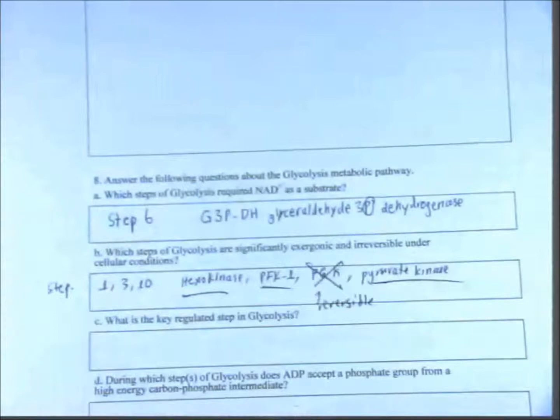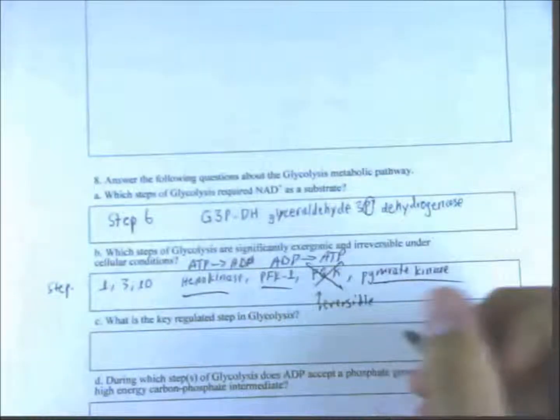Let me put it this way. Any use of ATP or ADP, so these all in some way use ATP to ADP or ADP to ATP, will be irreversible except for PG kinase. The one that does involve a free phosphate is step 6, right? This involves a free phosphate. We'll get to drawing that in just a second.